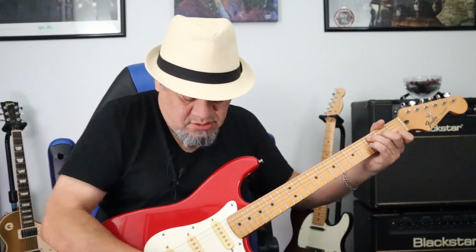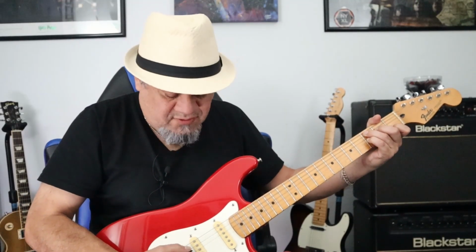Okay, so there's your C major. We need to add the flatted 7th. The root note is the C, and so 1 whole step flat of that, we have a C right here, is a B flat. So we have a B flat that we can add right here. So there's your C7. Now, I only play those 4 strings, the 5, 4, 3, and 2.